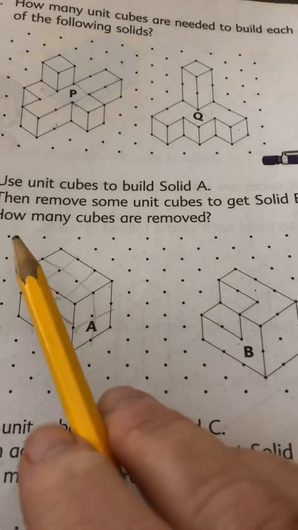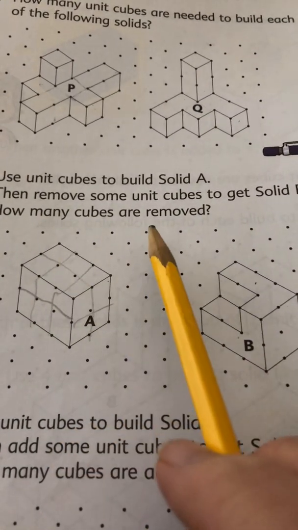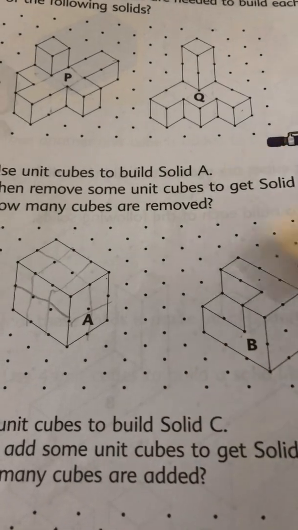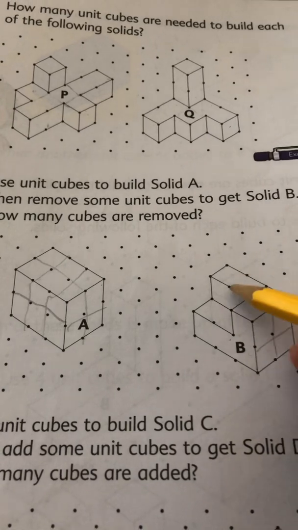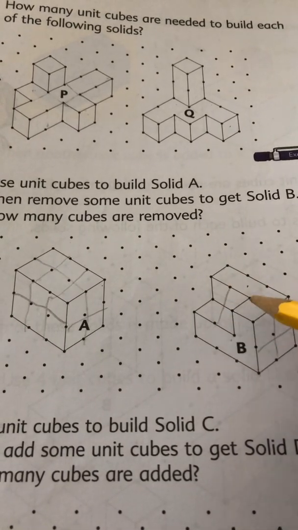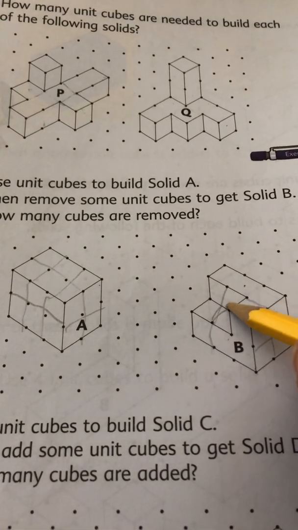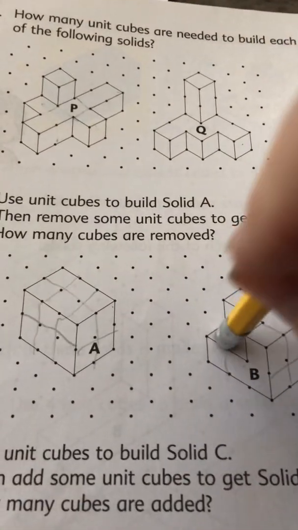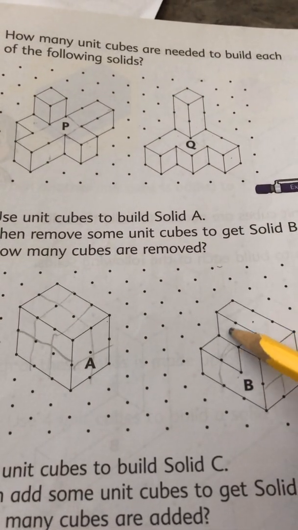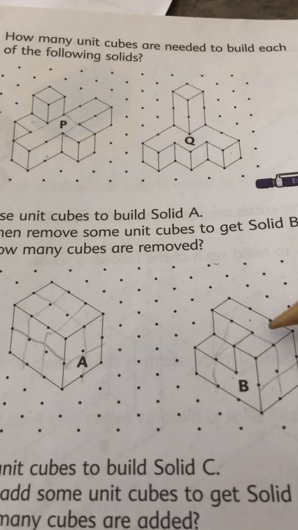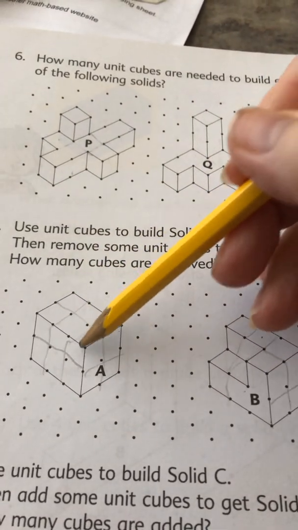What has happened to B? Well, there are blocks that have been removed. How many have been removed? Well, we could again draw in our blocks. That gets confusing right there. But, okay. And we know that we had 6 blocks, 1, 2, 3, 4, 5, 6 on top.